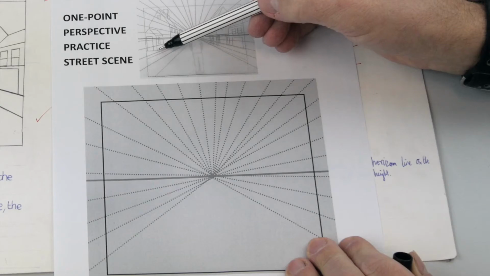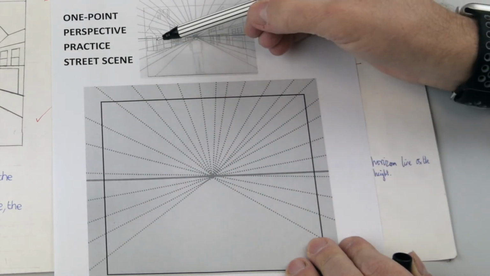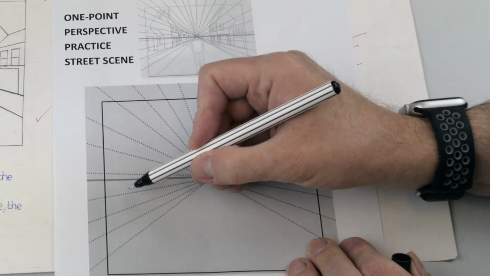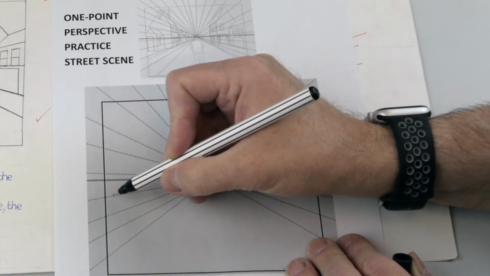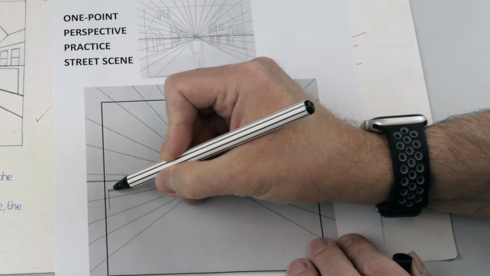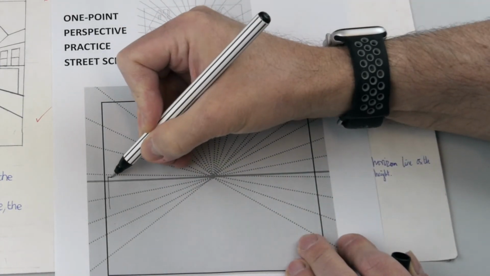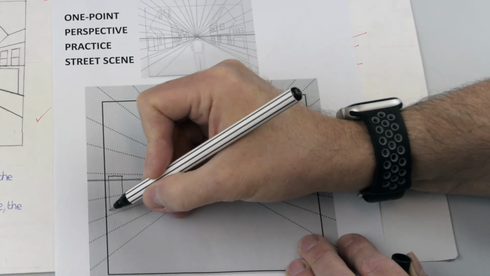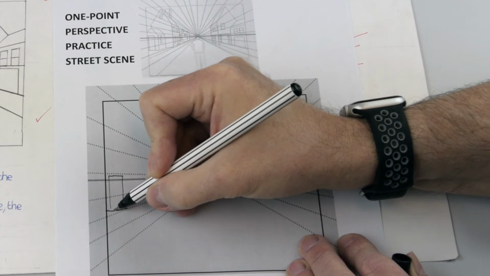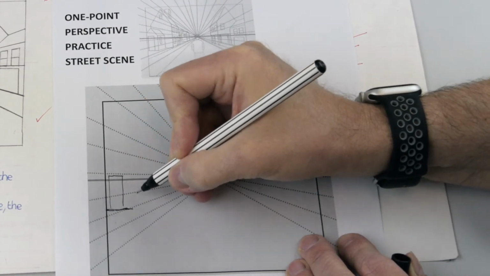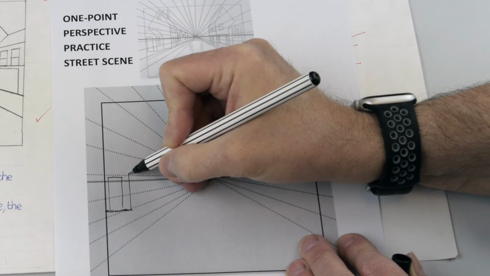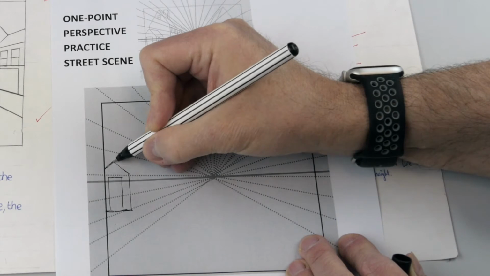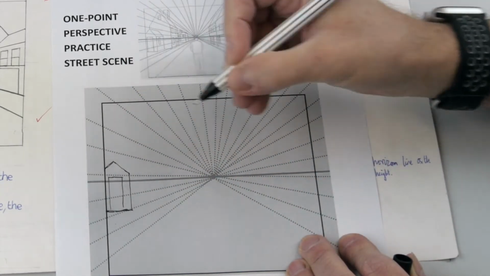So for example, if we look first of all, I would probably start off because I think, one, it's a bit easier, and two, I'm right-handed. I'd start off at this side. So here we have the door just above the eye level, and we have the front of the building, which is horizontal, and then we have the top of that part of the building.